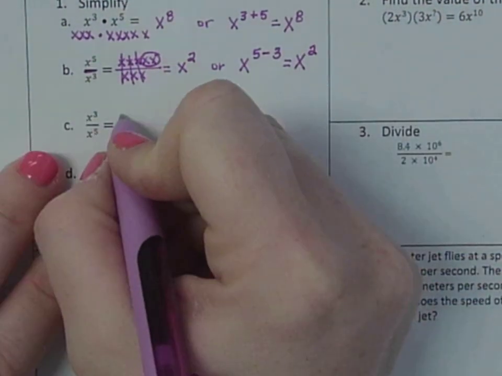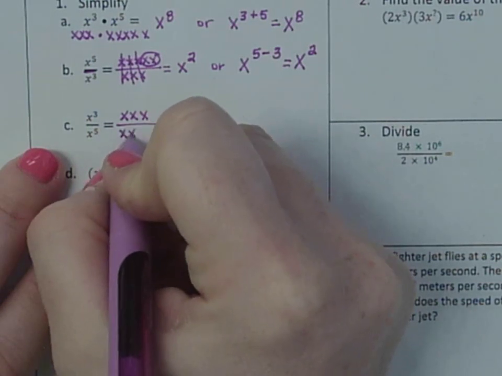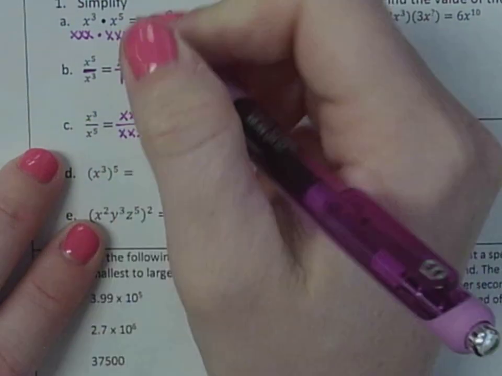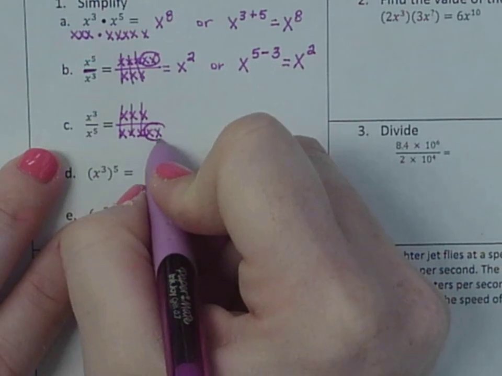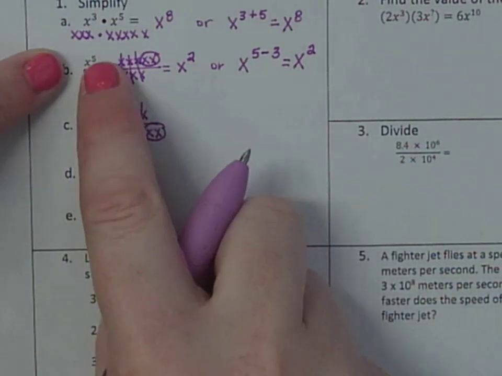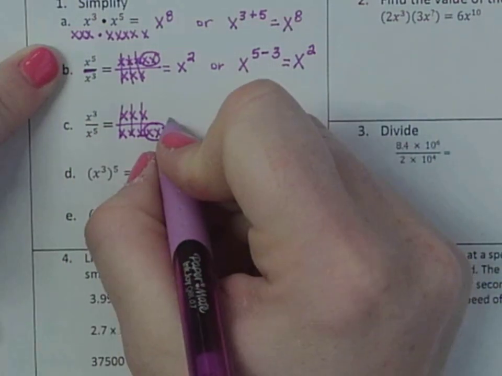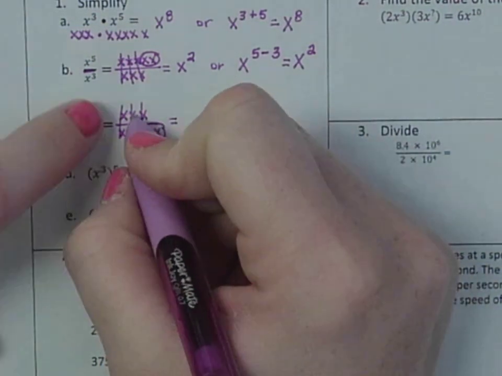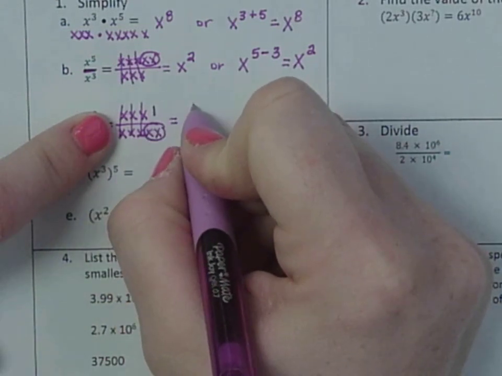Okay, this one, expand it. 1, 2, 3 over 1, 2, 3, 4, 5. Cancel, cancel, cancel. Notice the difference between these two. This one, the larger number's on top. This one, the larger number's on bottom. So it would actually equal, there's nothing left on top. We don't put 0, we put a 1 as a placeholder.